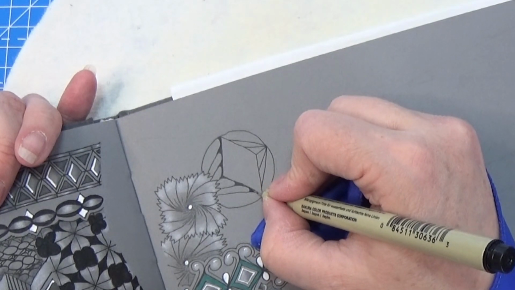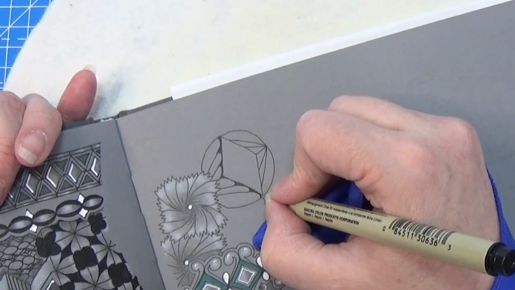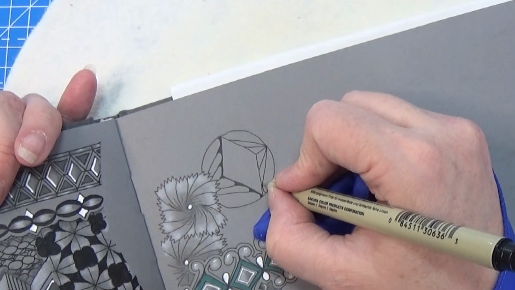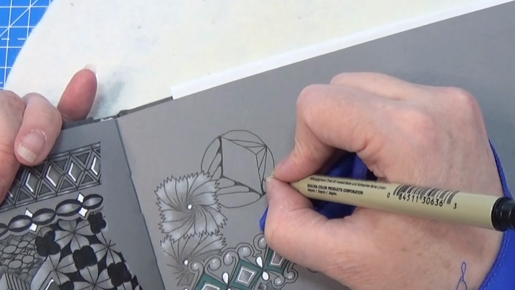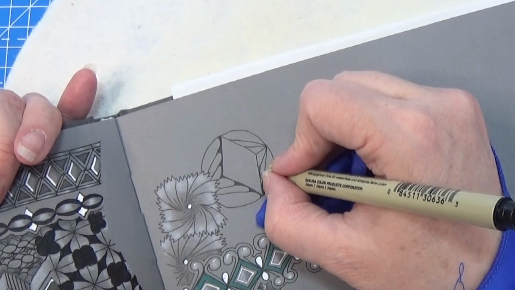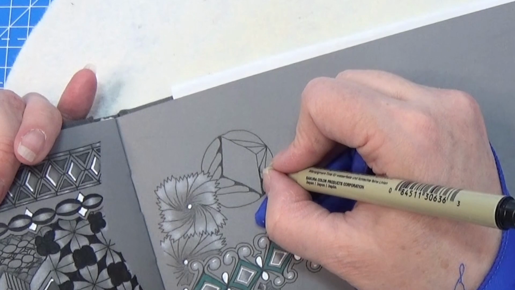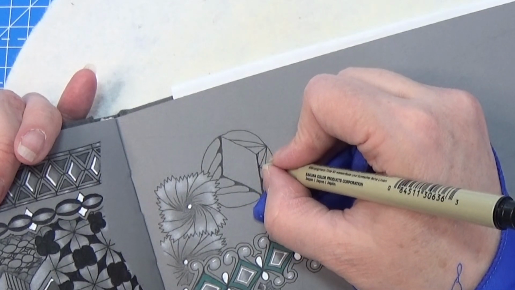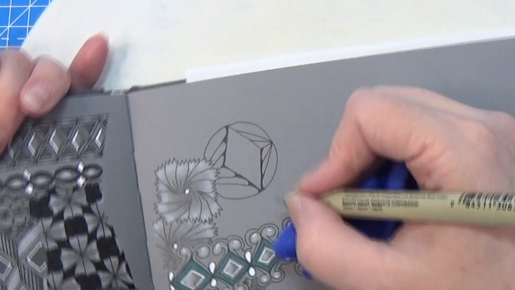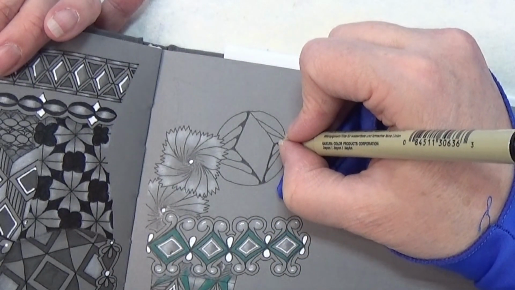That is all up to you what you prefer. I like the C shape. I feel it gives me a bit more control.